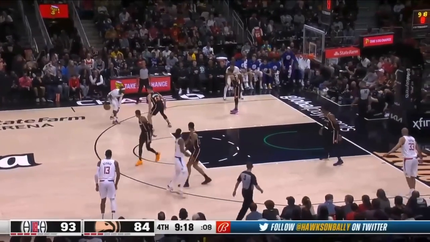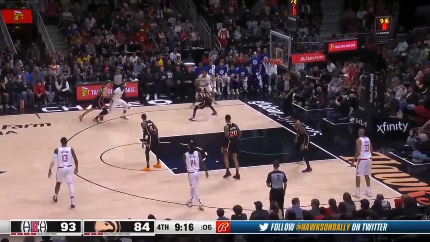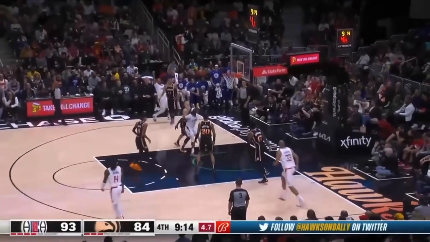Bogdanovic is playing on an island and playing off Reggie Jackson, so look what happens. He just got beat backdoor. So now Trae Young's got to worry about stopping this backdoor pass and guarding the ball. Not possible. The Hawks are terrible.